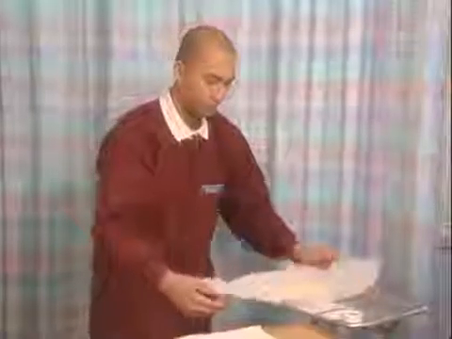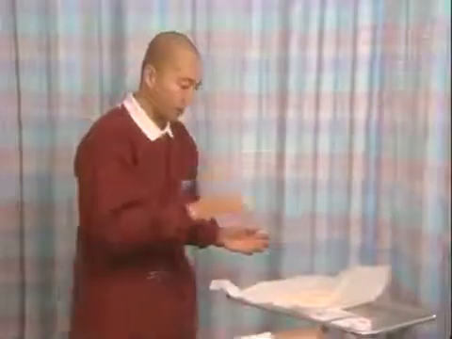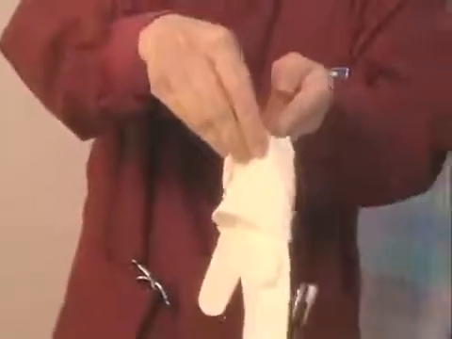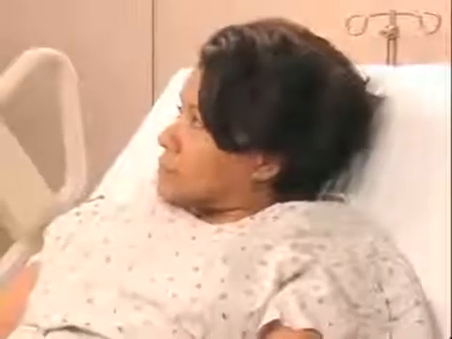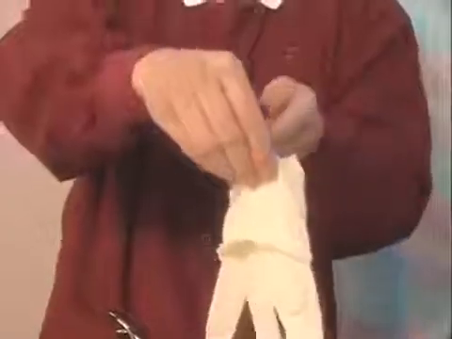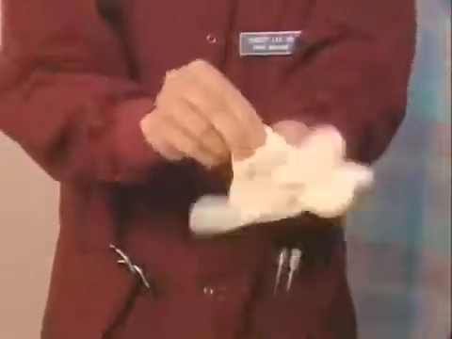Okay. Very good. Now, with my thumb and forefinger of my non-dominant hand, I grasp the cuff of the sterile glove for my dominant hand, only touching the inside of the glove. Now be sure your hands remain above the waistline. Okay, so I place my dominant hand in the glove and pull it on.